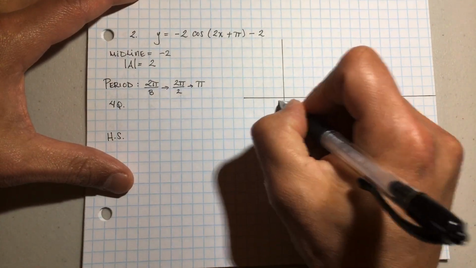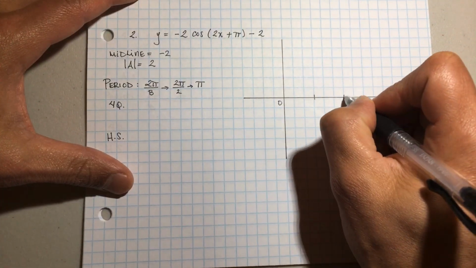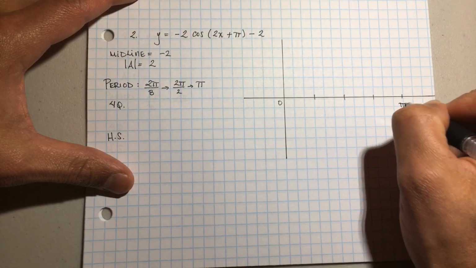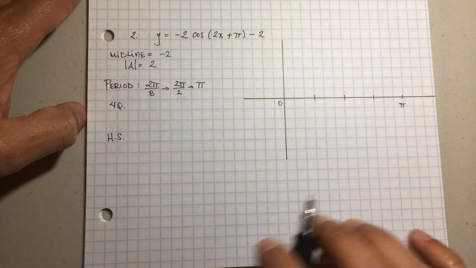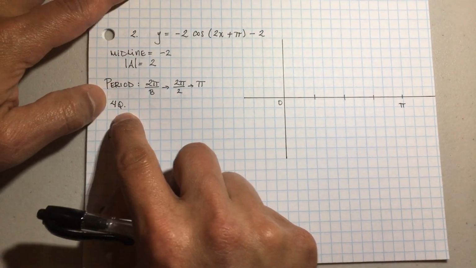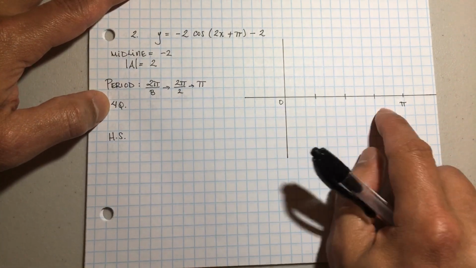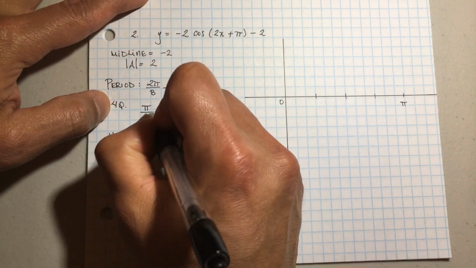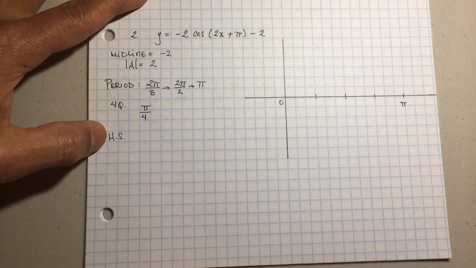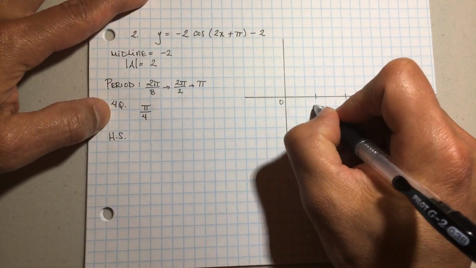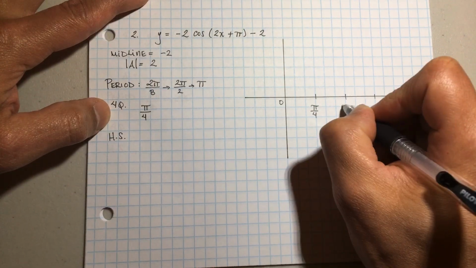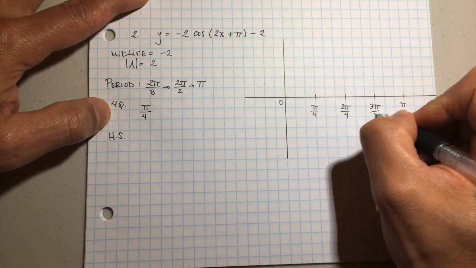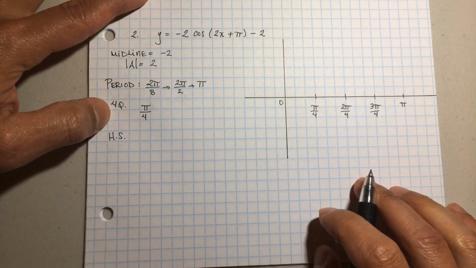So start off at 0. 1, 2, 3, 1, 2, 3, 1, 2, 3, 1, 2, 3. So I should be at pi right there. All right. Now, what about my sections here? Well, you take pi, whatever your period is, and divide it into 4 sections. So that makes it pretty easy for me. You start off with 1 pi over 4, then 2 pi over 4, then 3 pi over 4, and then 4 pi over 4, which is pi.